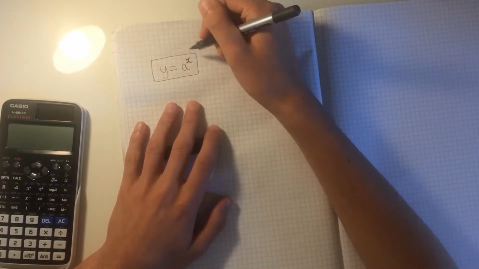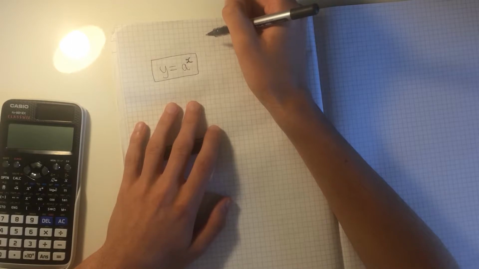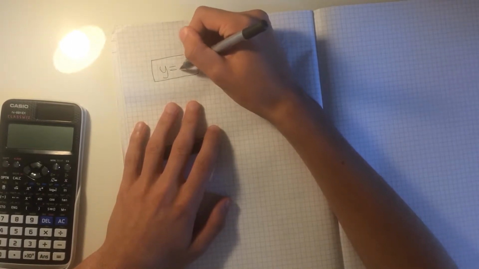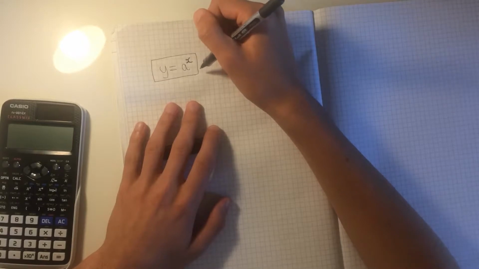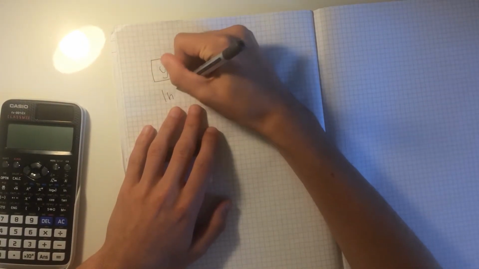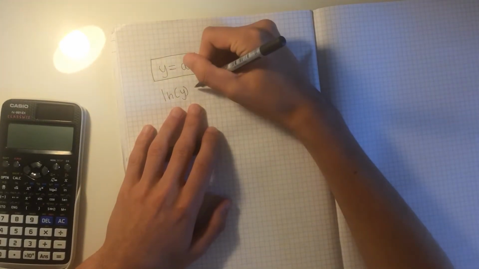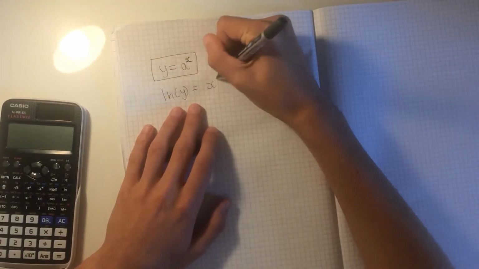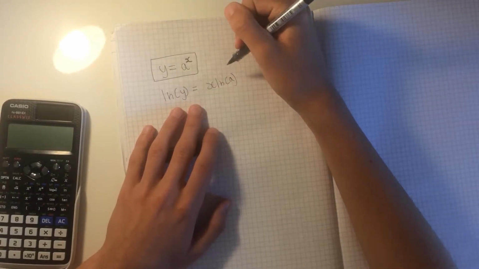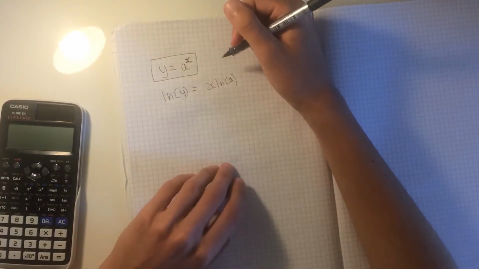So we have to use a natural logarithm, preferably, in order to put the x as a coefficient rather than an exponent. Then we have ln of y equals x ln of a. It's just a basic logarithm rule.